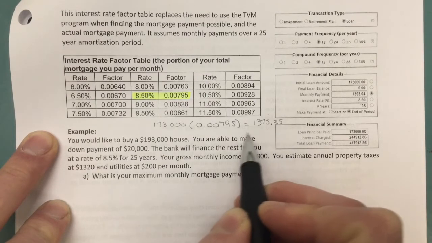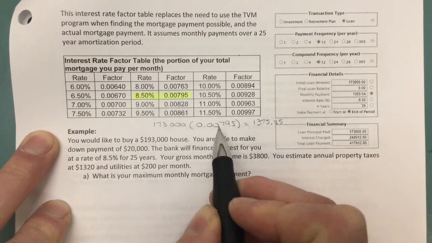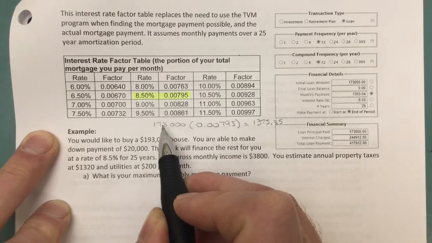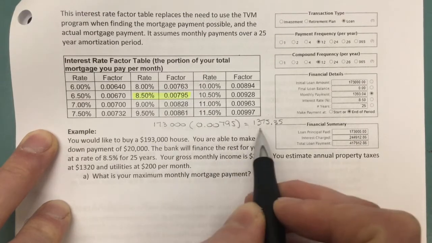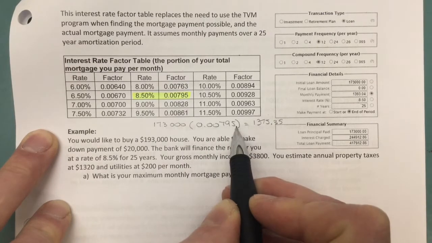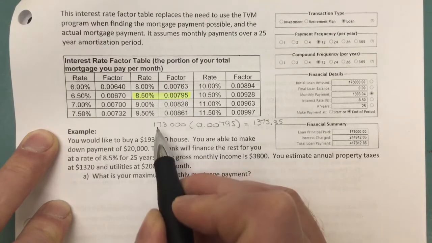So it's just a very quick way to convert your mortgage into a monthly payment. You can also go backwards, and you can figure out from your monthly payment, using this factor, what your mortgage is. And to do that, you would have to take your payment and divide it by the factor to figure out what this mortgage is.